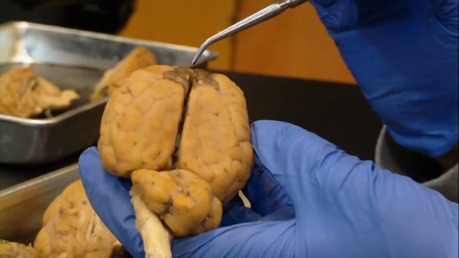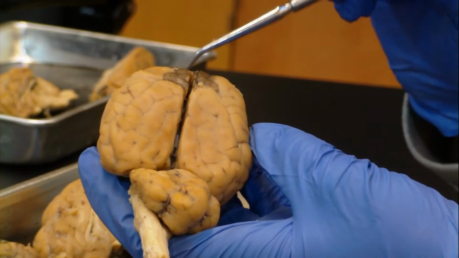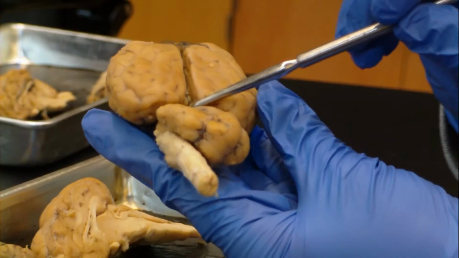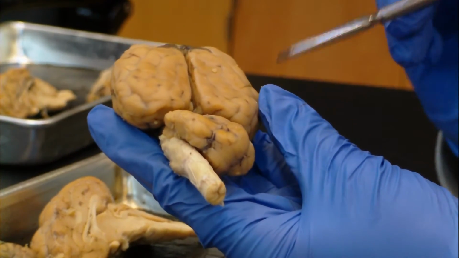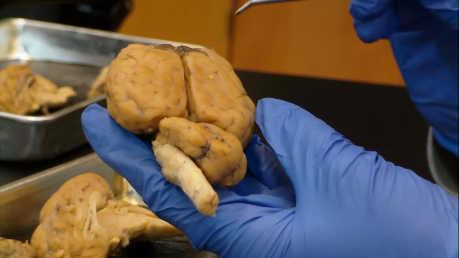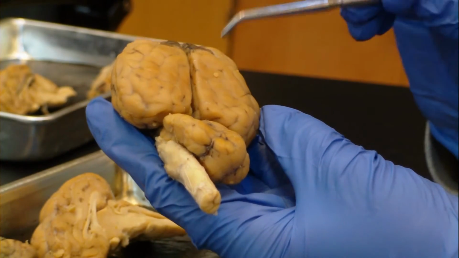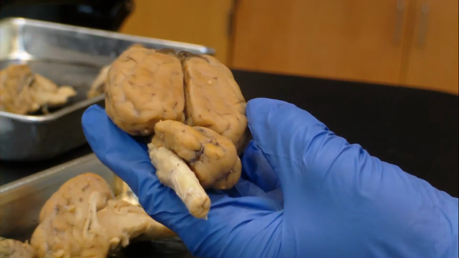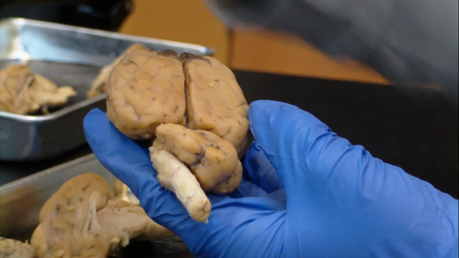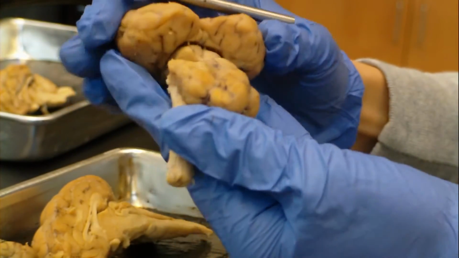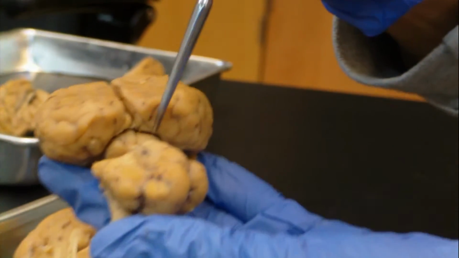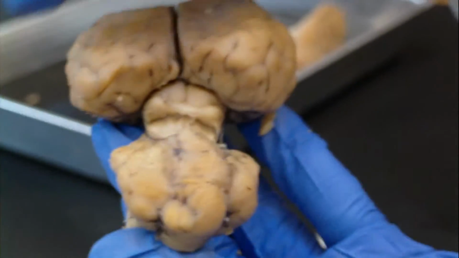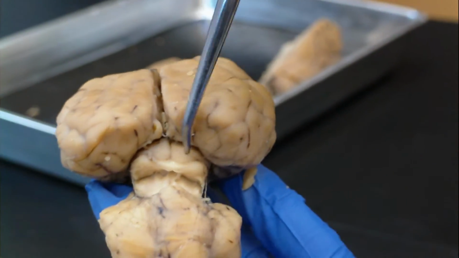Okay, so this is a longitudinal fissure, and this is the transverse fissure. The gyri are the raised areas, and the sulci are the depressions. If you pull this apart, these are the superior colliculi, up here, these two notches.